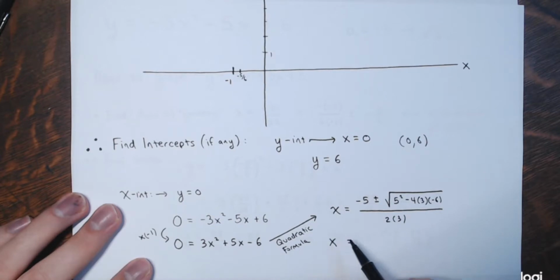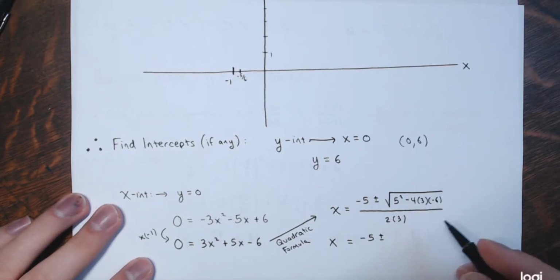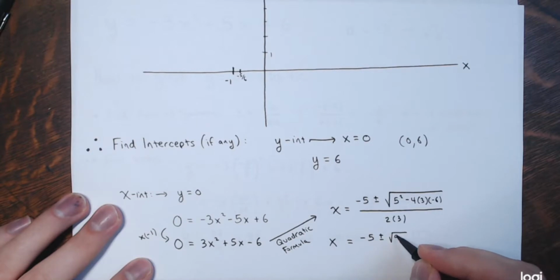And so the solutions here, the x-intercepts, are negative 5 plus or minus the square root of 25 plus 72, because 12 times 6 or 24 times 3, either way, and it's positive, so 25 plus 72 is 97. The square root of 97, all divided by 6.